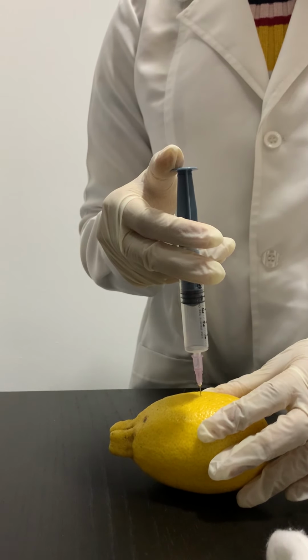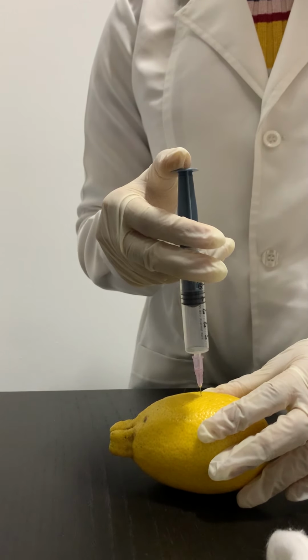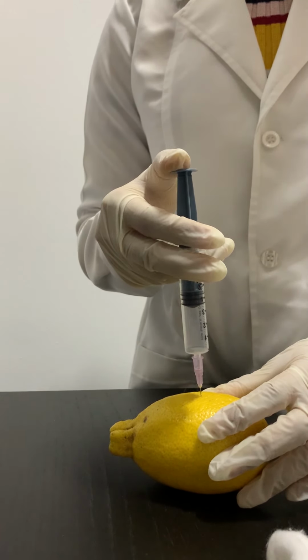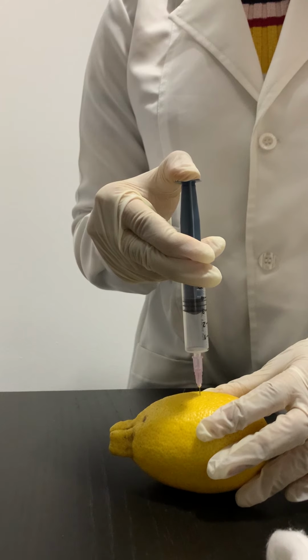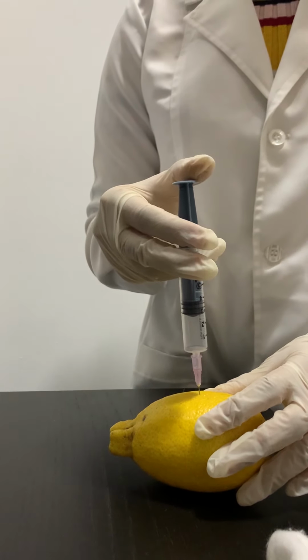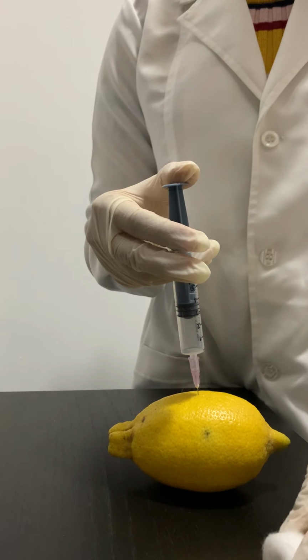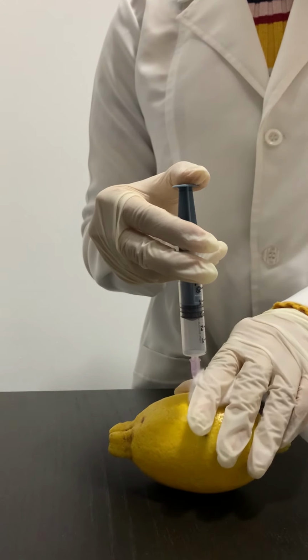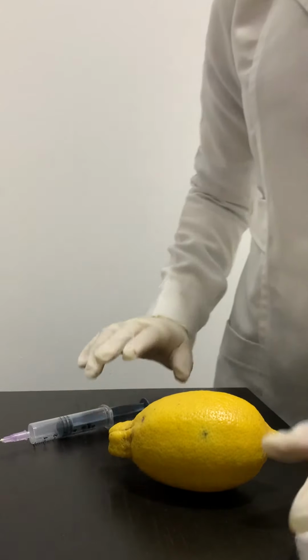Then if the blood is negative, we may advance the solution. After the solution is advanced, place the cotton and withdraw the needle.